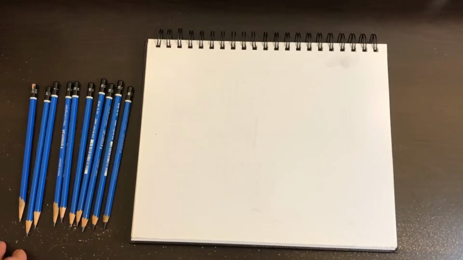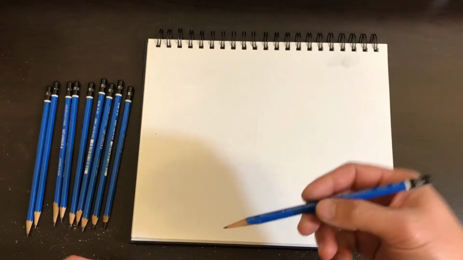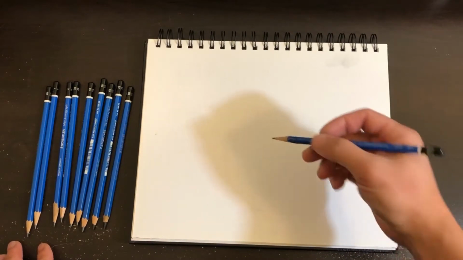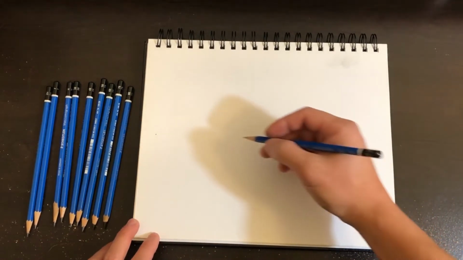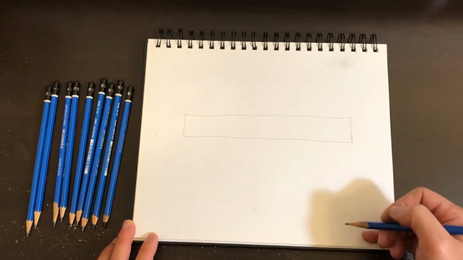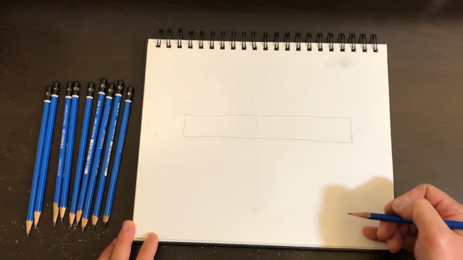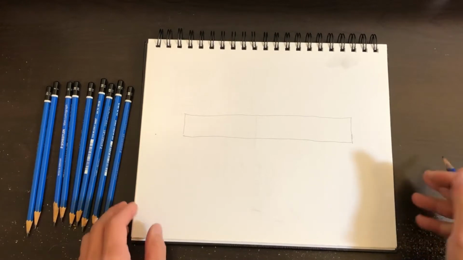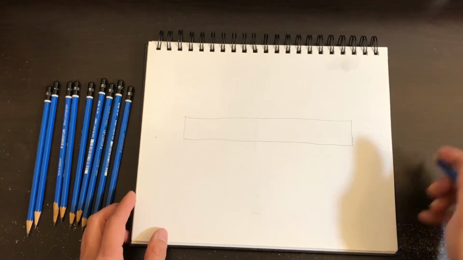Let's get started. Our first activity would be creating a value scale. For this activity, we would do a 7 grade value scale. First, you're going to want to take your lightest pencil and draw a scale. We want to put 7 scales, so we're going to make 7 boxes out of this rectangle.